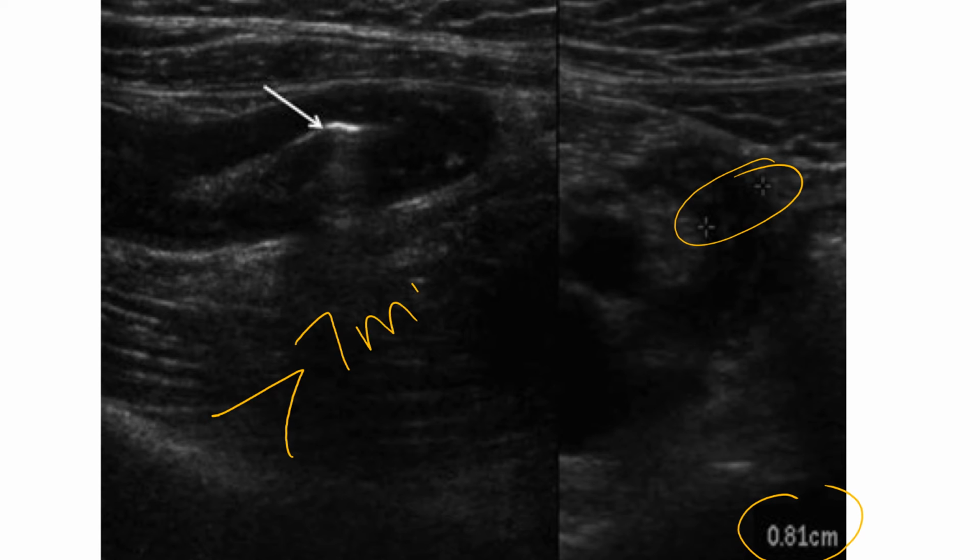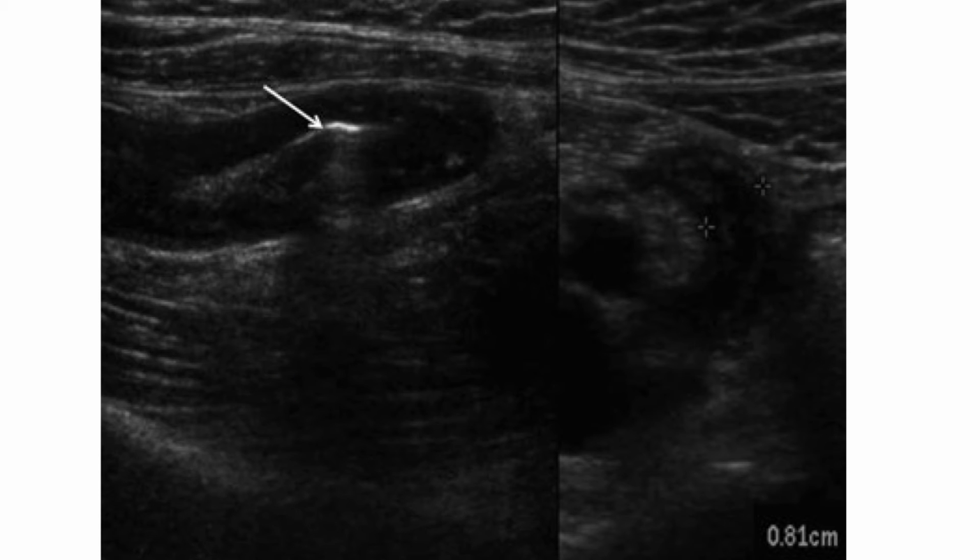A combined wall thickness of more than 7 mm suggests acute appendicitis. So this itself confirms that this is a patient with acute appendicitis. What is the next step? I will call a surgeon and ask for an appendicectomy immediately.